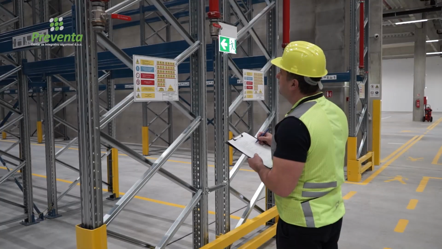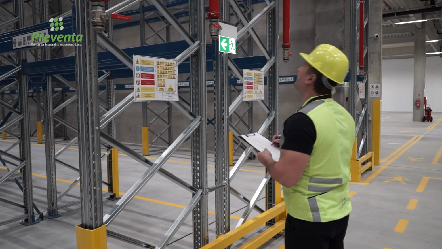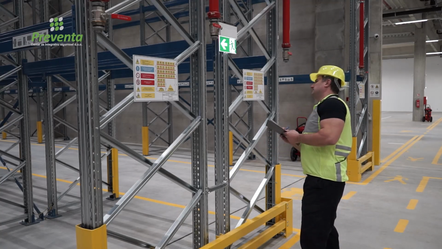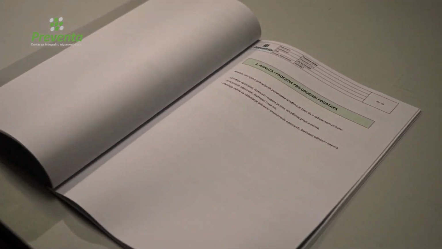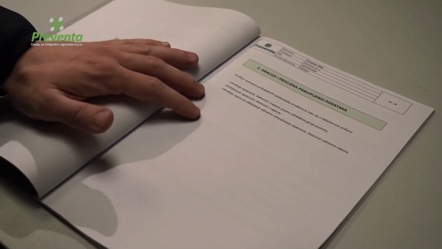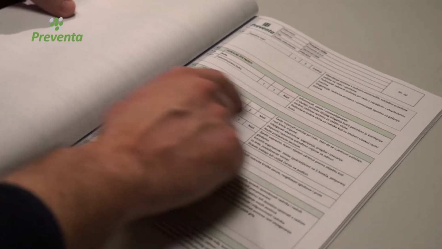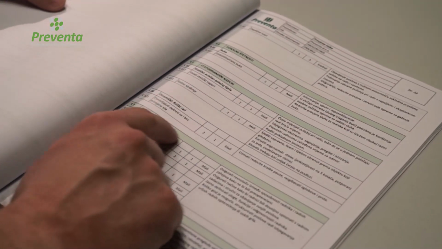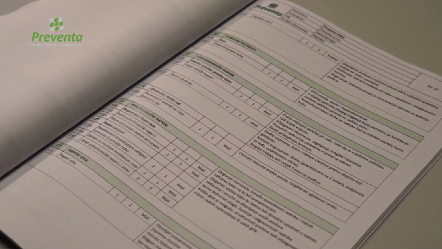Never smoke in a manufacturing plant or warehouse, as it is harmful to health and can be a cause of fire. Be sure to familiarize yourself with your employer's basic occupational safety document. This is a risk assessment, and it must be available to you at the workplace. A risk assessment describes what dangers, harms, and efforts you will encounter while doing your job. Also, the risk assessment defines what measures need to be taken to keep the risks under control and you safe.